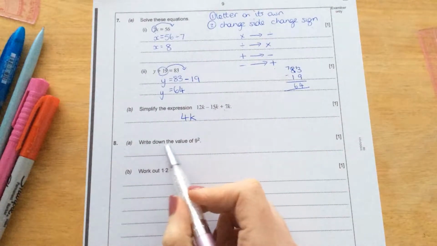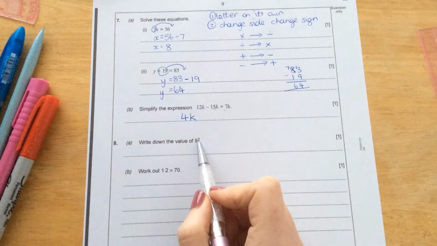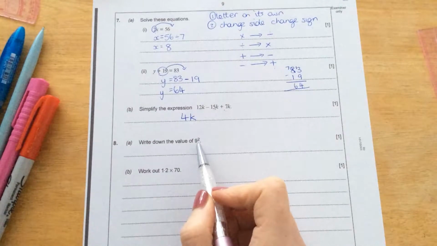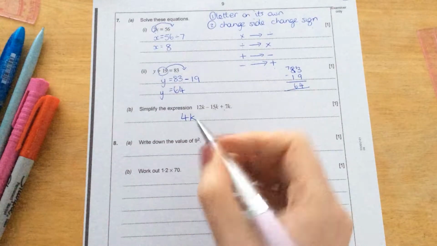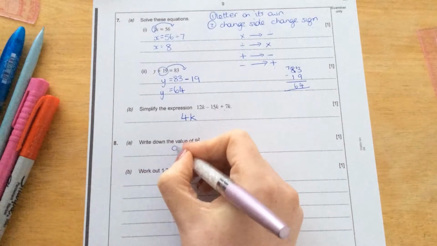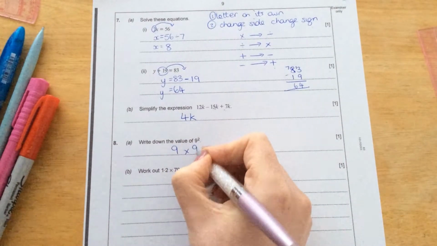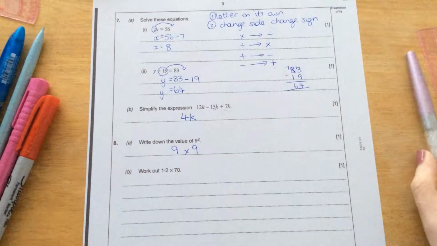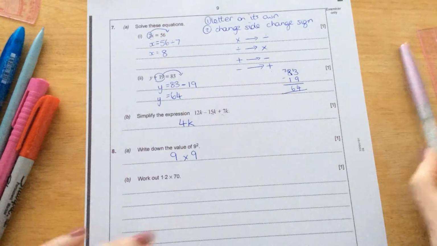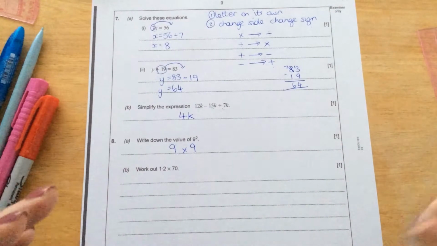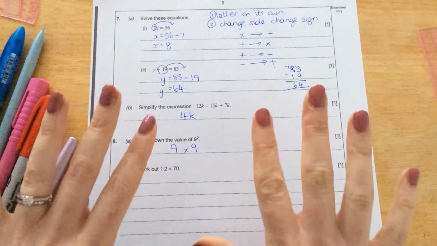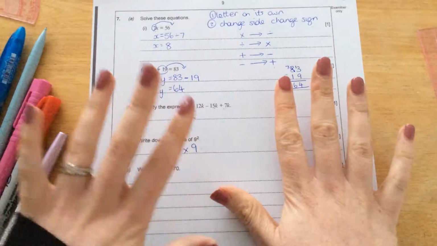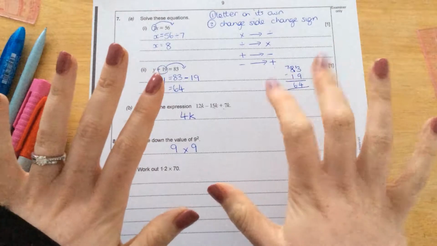Question 8. Write down the value of 9 squared. Well, the squared means how many times the 9 has been times by itself. So it's 9 to the power of 2. So it's 9 times 9. You can write out your times tables if you want, or if you know them off by heart, that's brilliant. The 9s are an easy one to do if you struggle with them. Put your hands out and you put your finger down for however many times you're looking for.